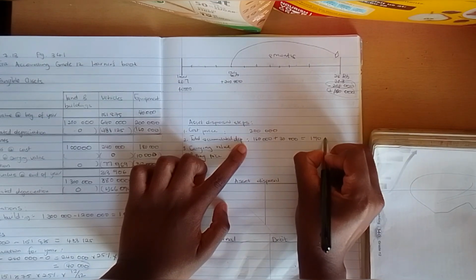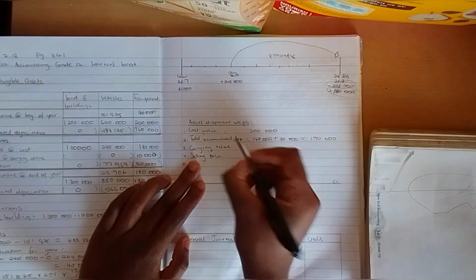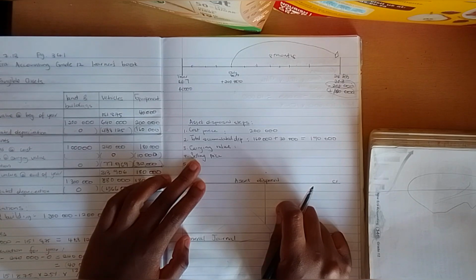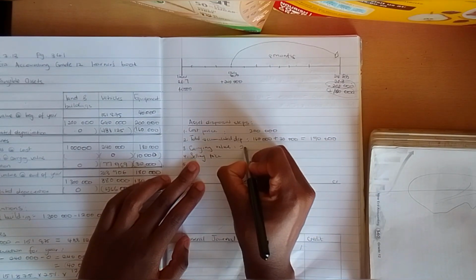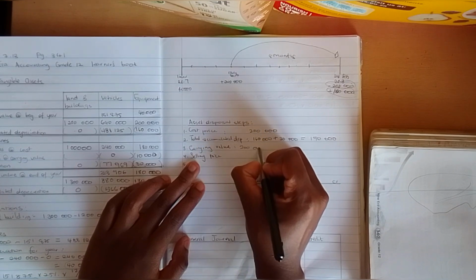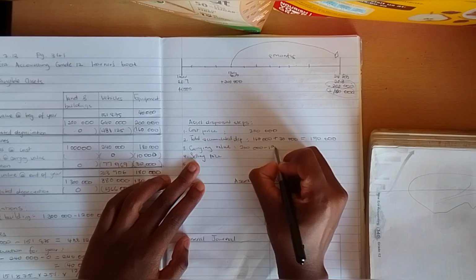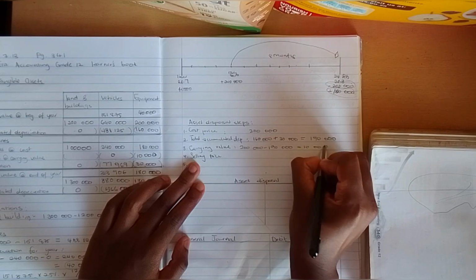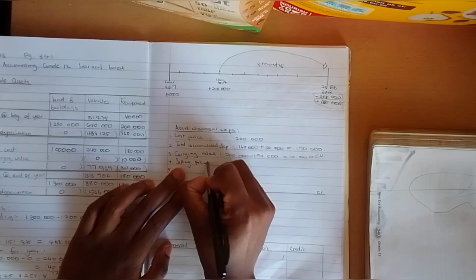That gives us the total accumulated depreciation of 190,000. And then the carrying value of the asset the day it was sold: we said to get the carrying value, we say 200,000 minus total accumulated depreciation. The difference is 10,000. So this is the carrying value of the sold asset.